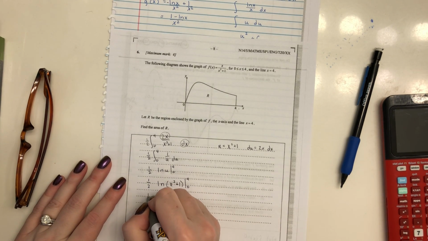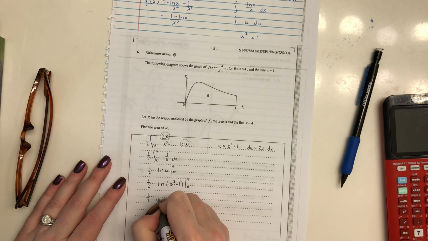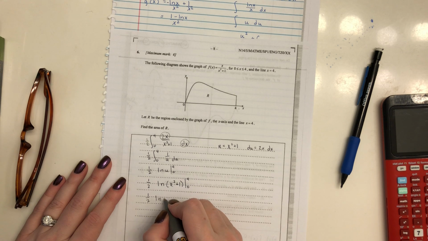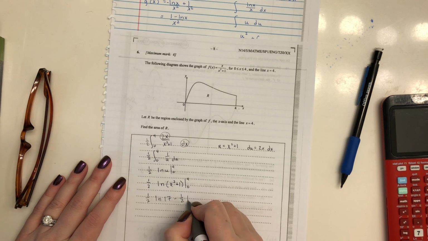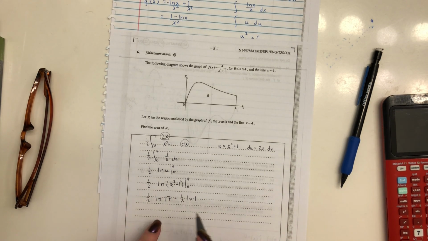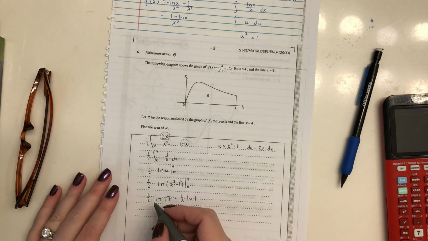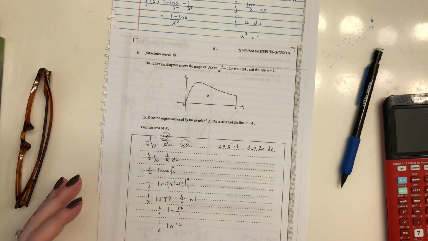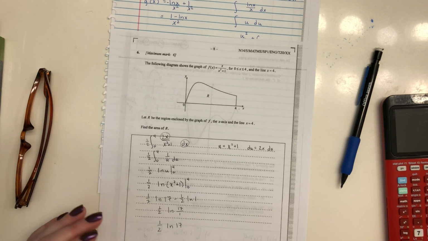So I will have 1/2 ln of 4 squared, 16 plus 1, 17, minus 1/2 ln of 1. Okay, so using the powers of logs, that's going to be 1/2 ln of 17 divided by 1. So that is just 1/2 ln of 17. And this is in the non-calculator section, so that's where you'd stop.